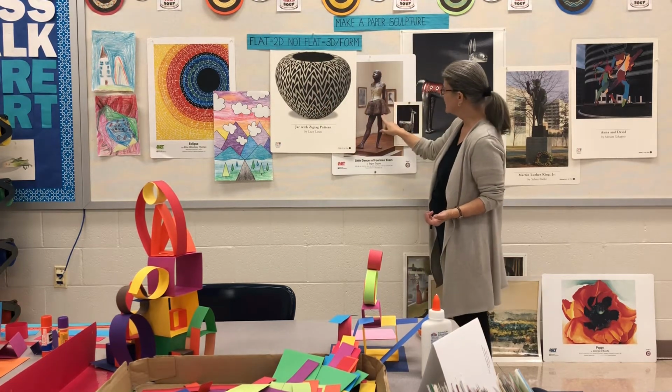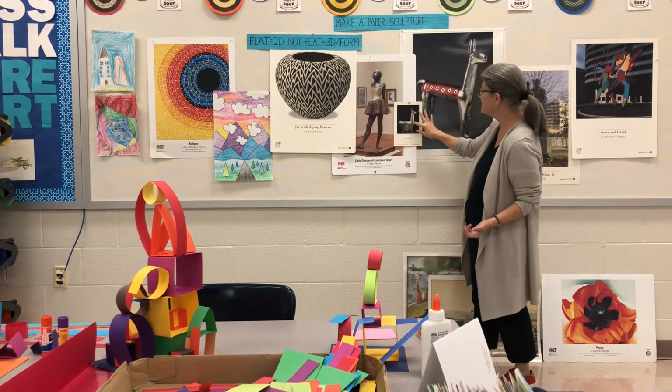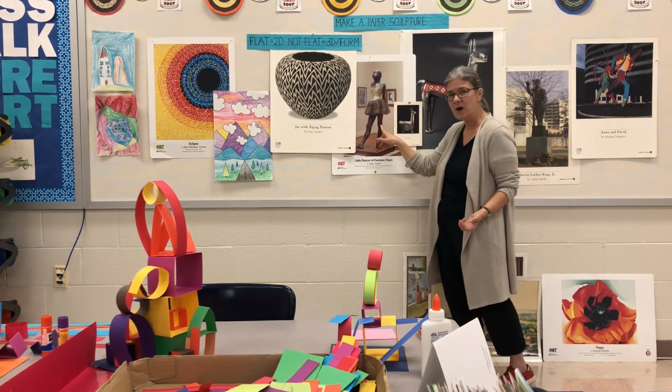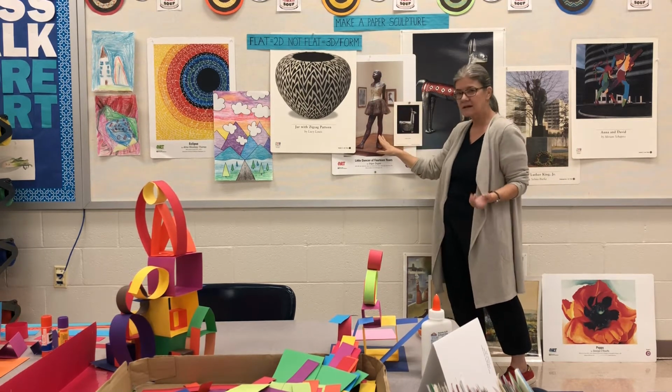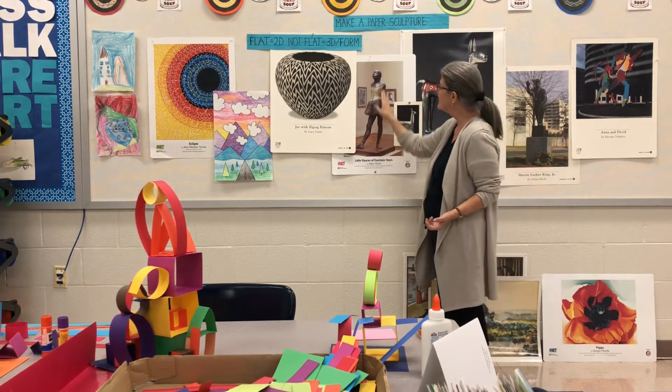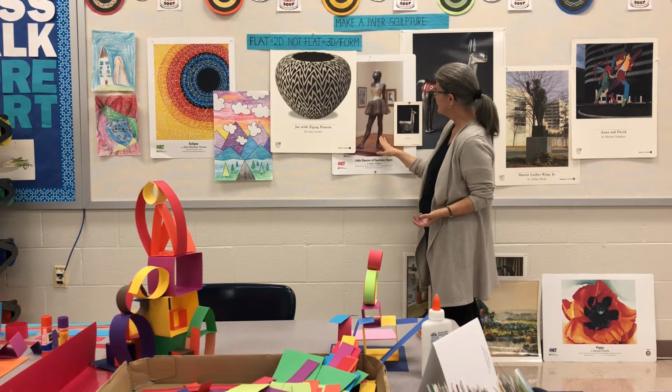Sculptures like this ballerina, this alpaca, or this llama, these are made of silver. This is made of bronze. This was first made out of clay by the artist, and then they poured melted bronze into it to make the sculpture.